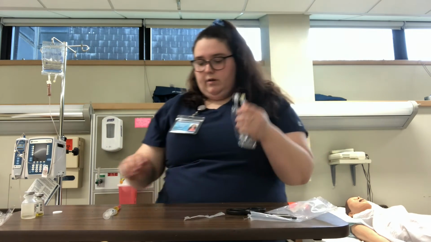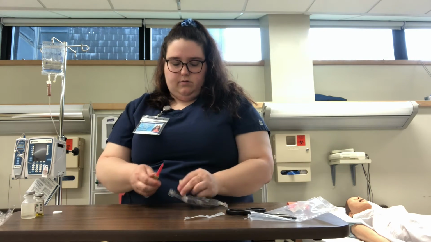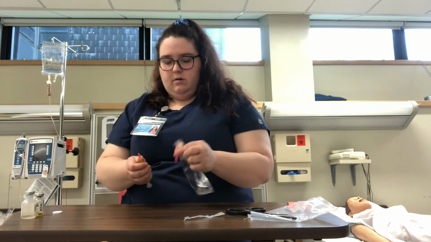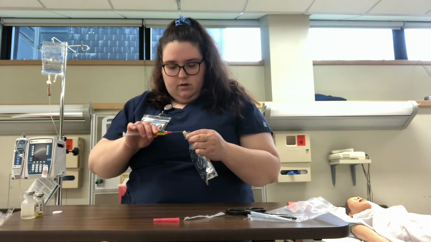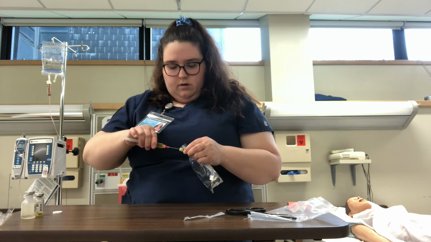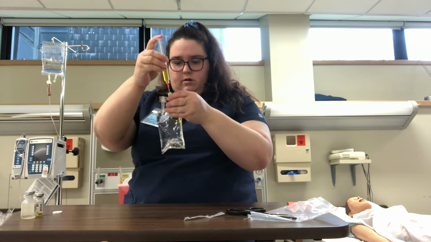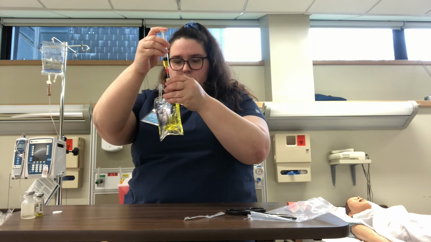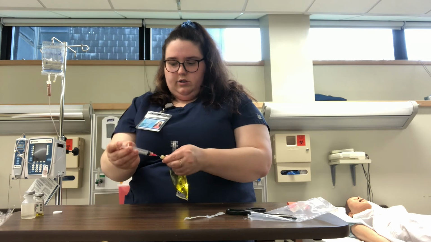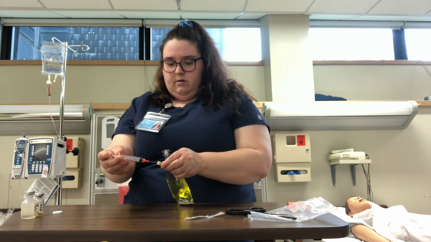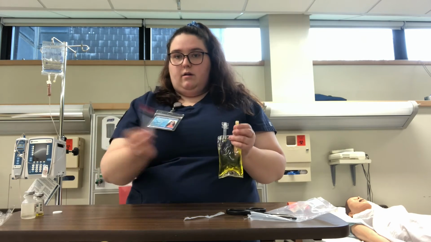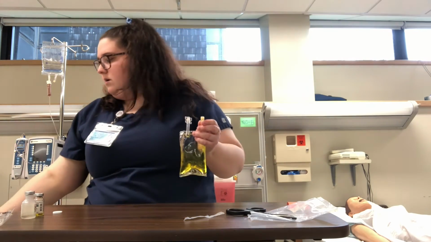and since it came out of the bag, I don't need to clean this. I'm going to check that in there, cap my needle, and throw it in the sharps.